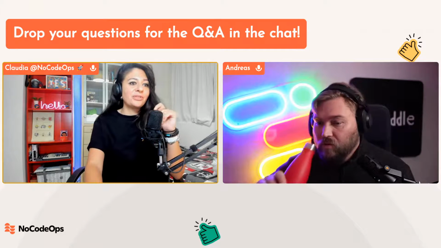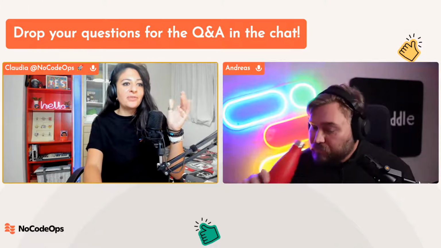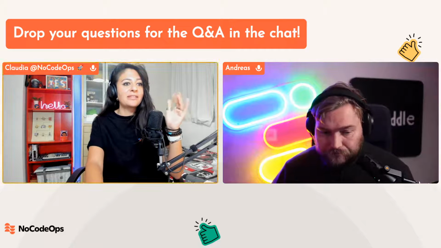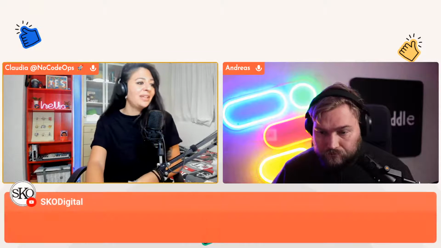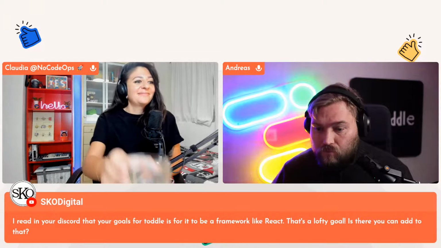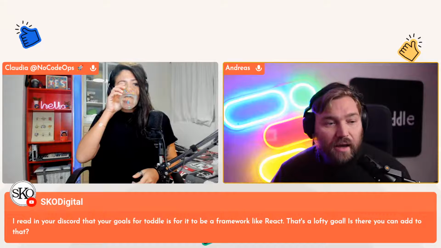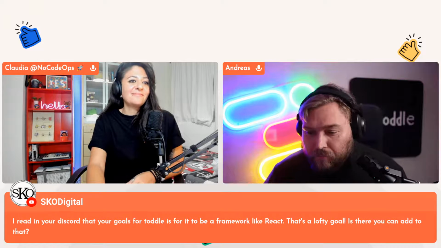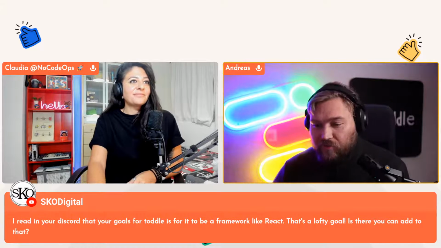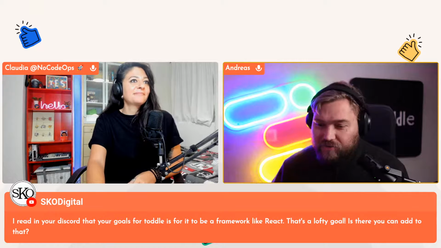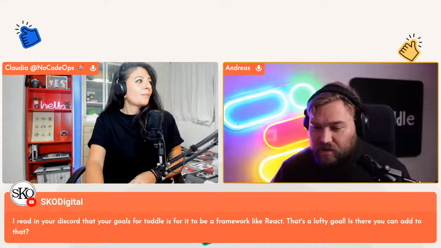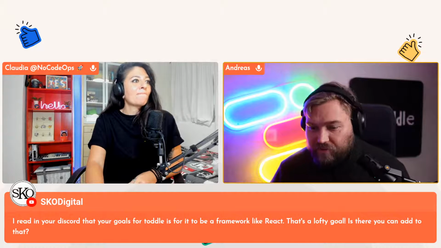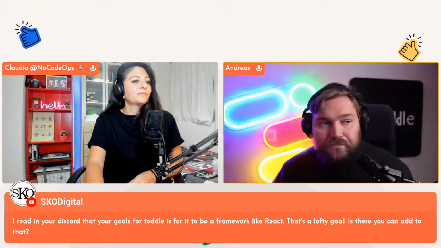I read in your Discord that your goal for Toddle is for it to be a framework like React. That's a lofty goal. Is there anything you can add to that? No, I think to some degree, yes. I mean, obviously, there's a lot of difference between Toddle and React. React being a code framework and only being part of building a web app. Toddle is kind of the full solution where you build everything in Toddle, right?